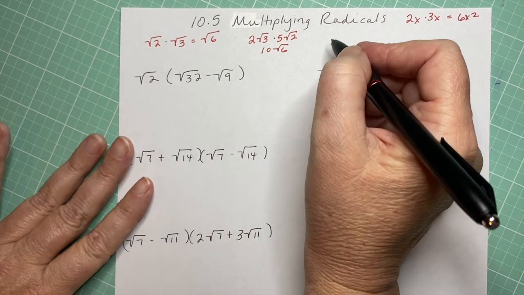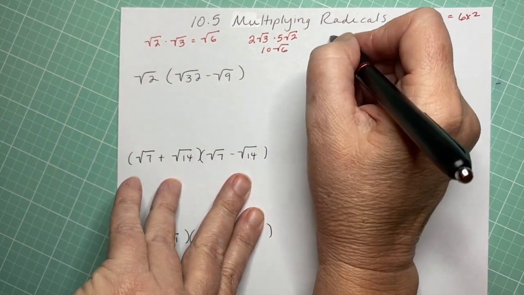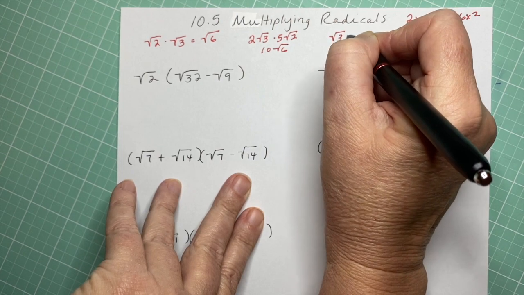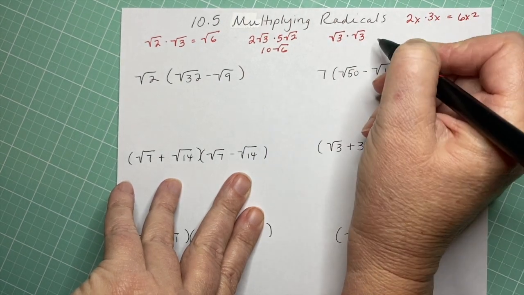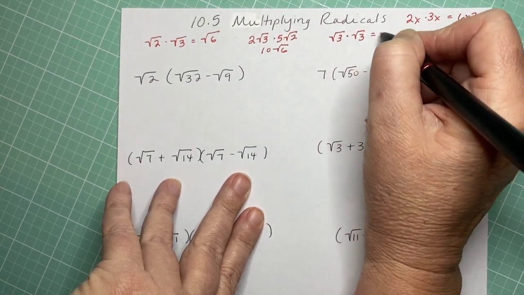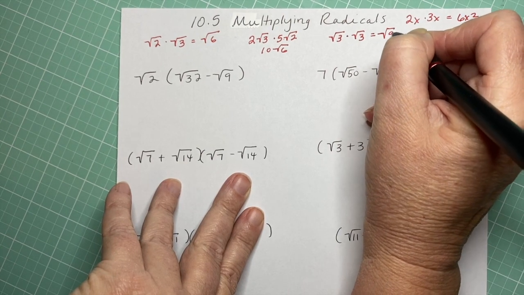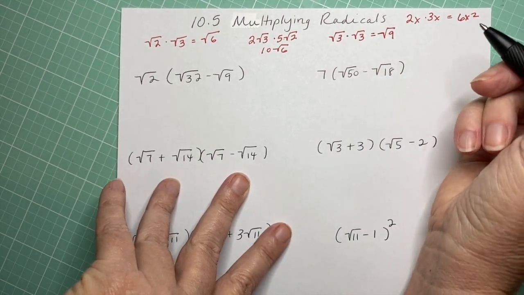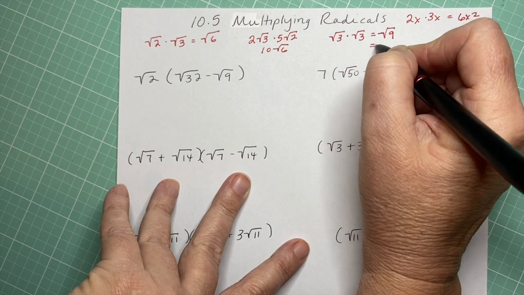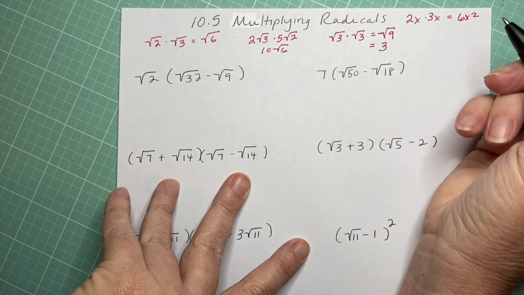And then another thing I want to show you as a shortcut is when you multiply radicals that are the same, like the square root of 3 times the square root of 3. Well, a radical times a radical is a radical, so the square root of 3 times the square root of 3 is the square root of 9. And we know that the square root of 9 is a regular 3.